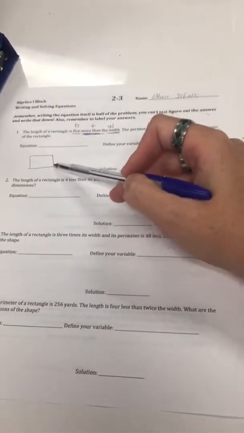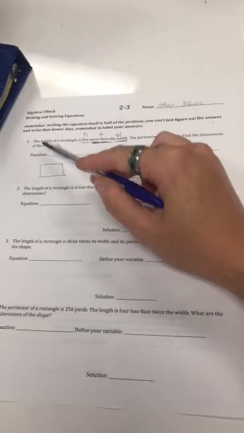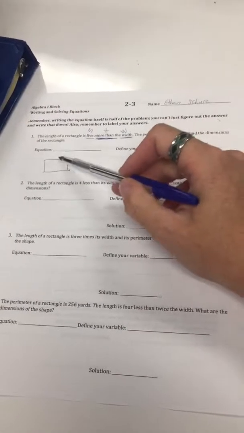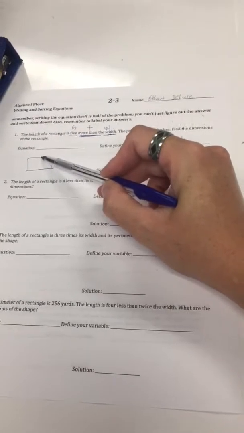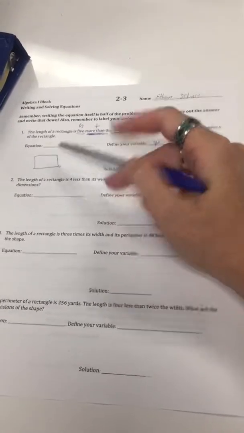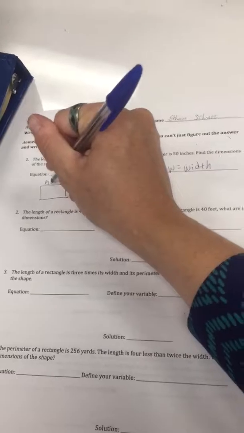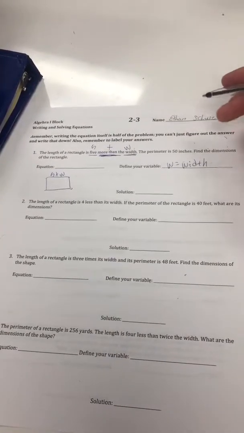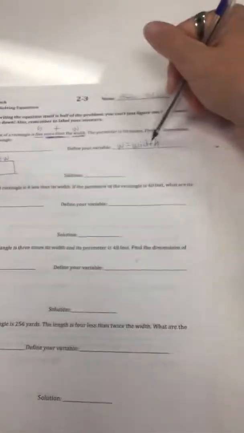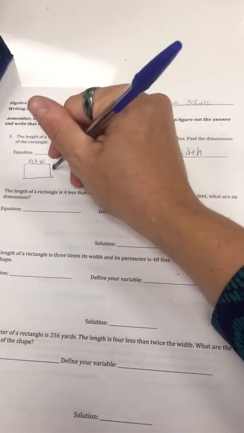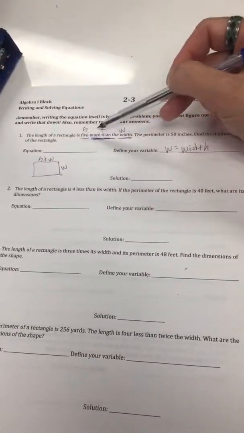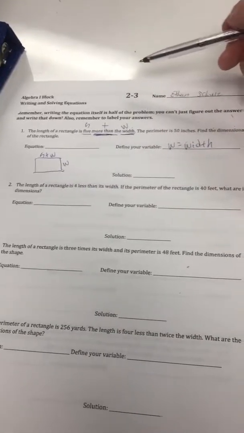Now we're going to label this rectangle that I just drew. The length is 5 more than the width. We can't put L here because we can't have L and W in the same problem. We need one variable. So we're going to write what that translated to. We're going to write 5 plus W. And then W, all on its own, is going to be the width because W is width. The length is 5 more than the width, which we already translated.